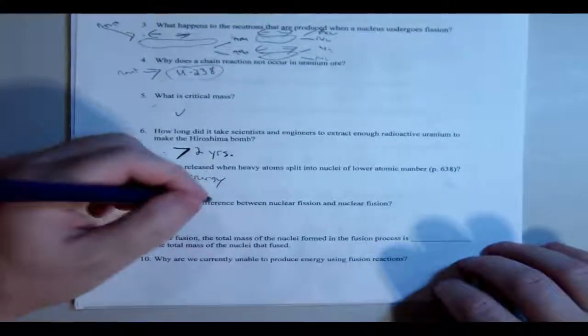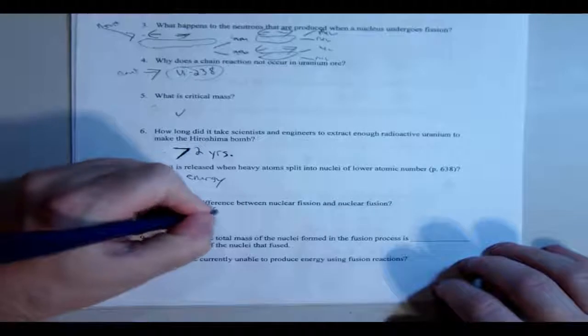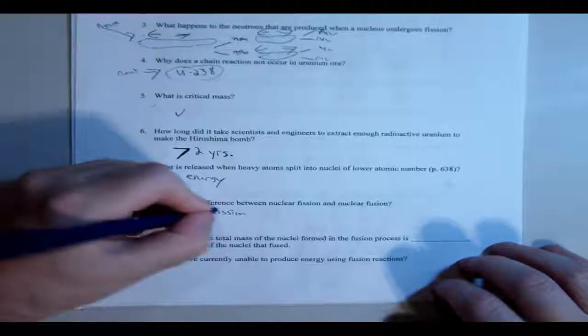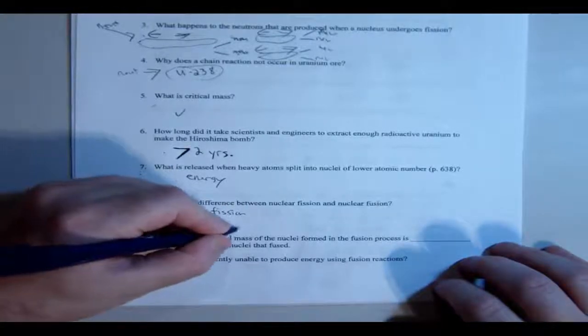So, this one's pretty straightforward. Fission. Fusion. I've got a dry throat. Okay. So, usually with me, I can remember one of them, and then I just know the other one's the opposite of the first one.